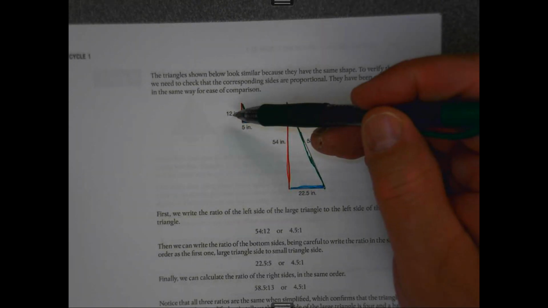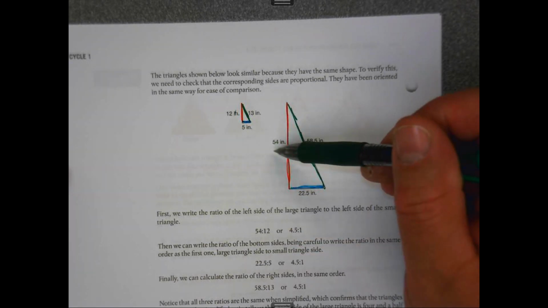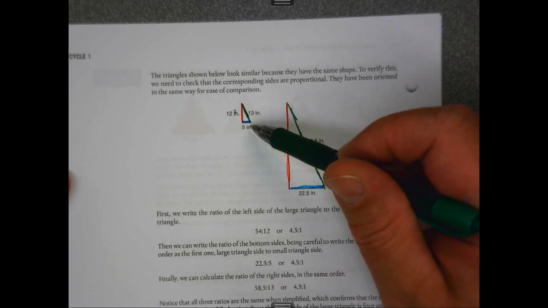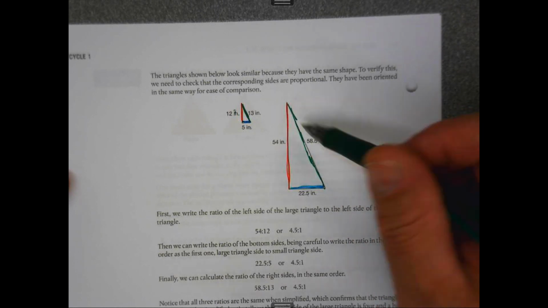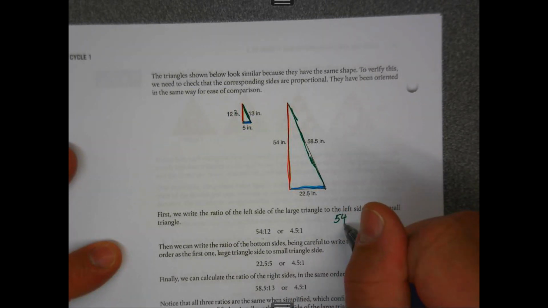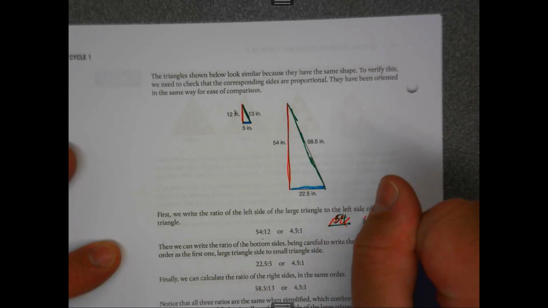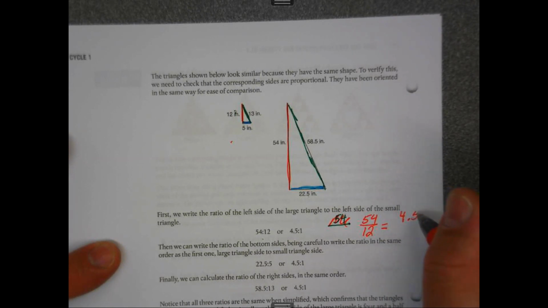So 12 to 54, or they went 54 to 12, has to match up with 22, has to equal 22.5 to 5, and that has to equal 58.5 to 13. What they do here is they take the 54, now they're using colon, I'm going to use fractions. I should use red. 54 to 12, reduce it, and I get 4.5 over 1.